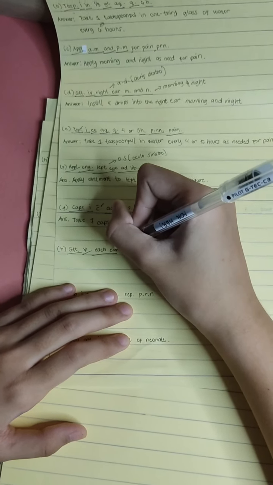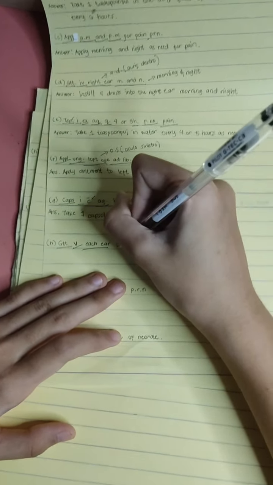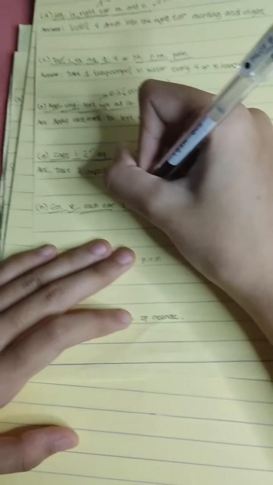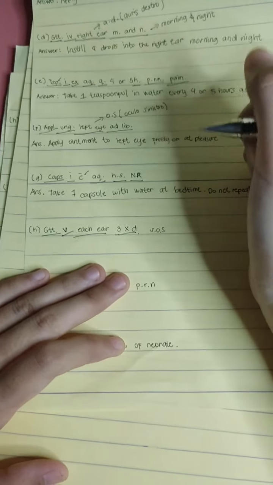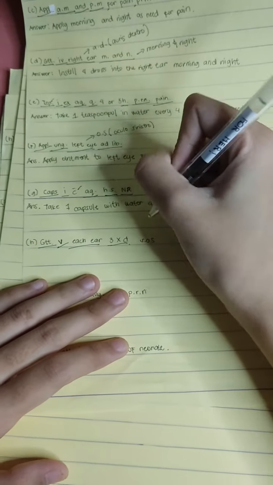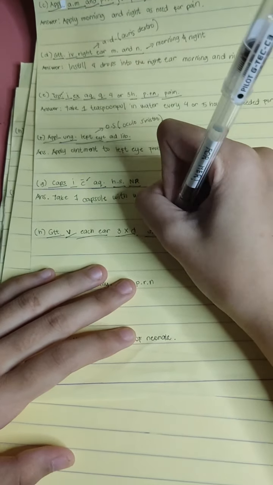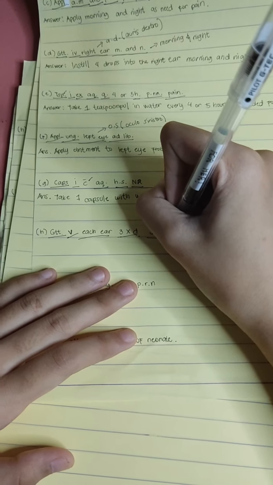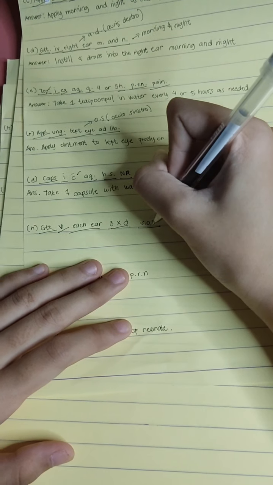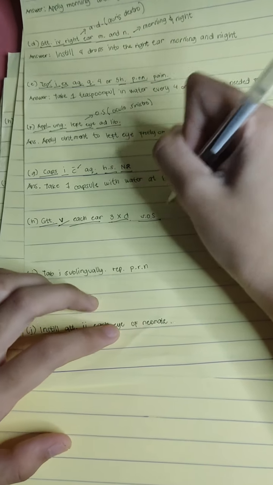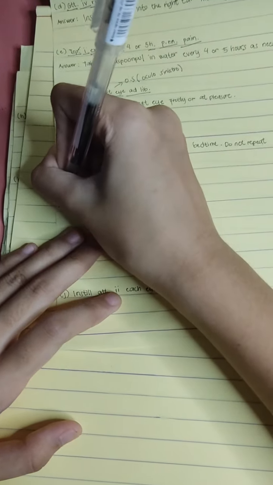So in English, each ear. This 3XD means 3 times a day, and SOS is si opus sit in Latin, which means as needed also.